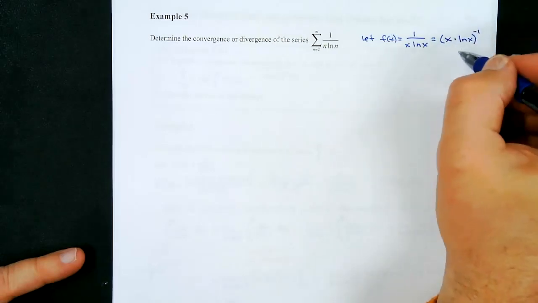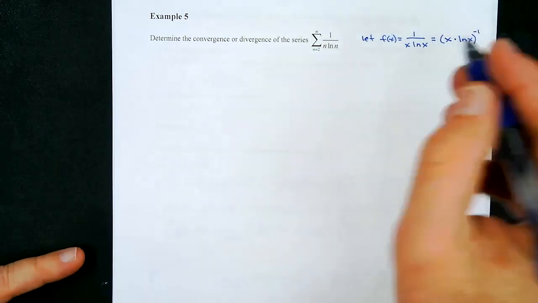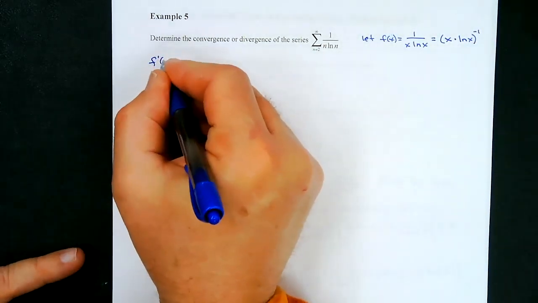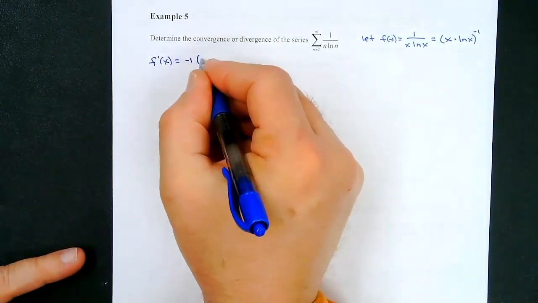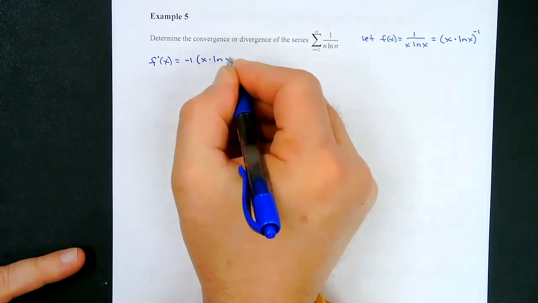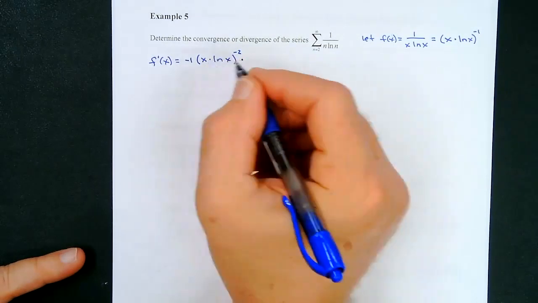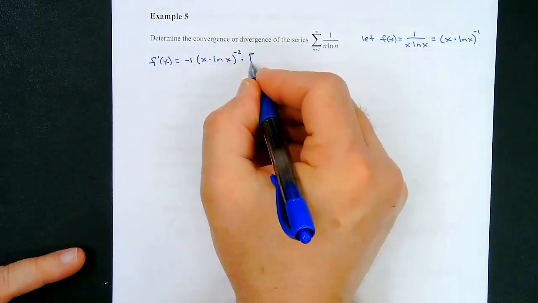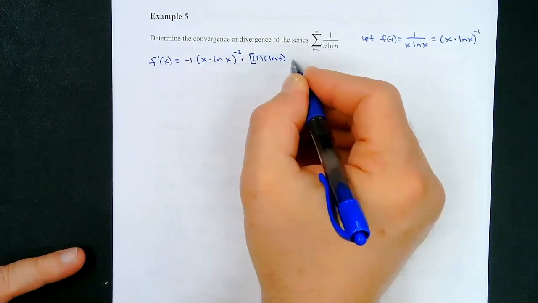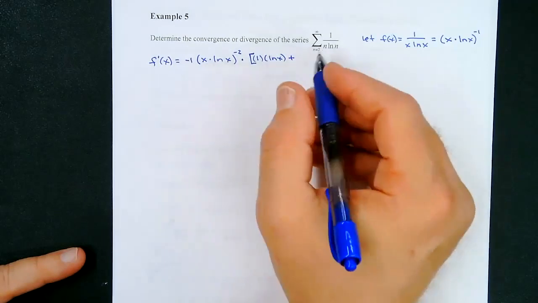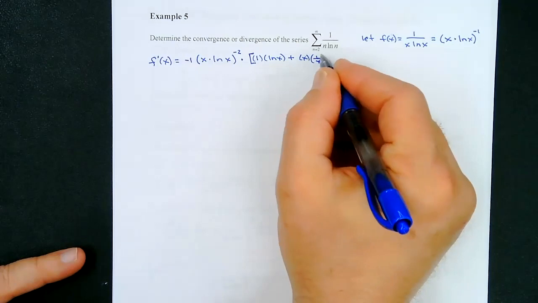Okay, so I'm going to apply the chain rule, but then inside here, I have to apply the product rule for my derivative. So that makes f prime of x equal to negative 1 times x times ln of x raised to the negative 2. And now I've got to apply the product rule to this inside function. So that would be 1 times ln of x plus x times the derivative of ln of x, which is 1 over x.